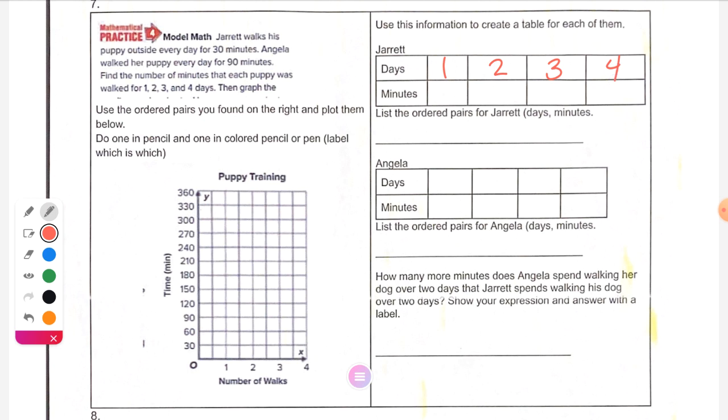Yep. So I'm going to go ahead and put 1. I'm going to change her color. I'm going to try and be consistent here. 3 and 4. What do we know about Jarrett? The first day, he walked his puppy outside every day for 30 minutes. Okay, so I know day 1, a total of 30 minutes. What would day 2 be?